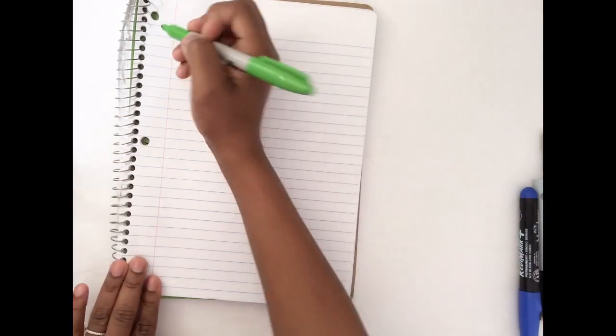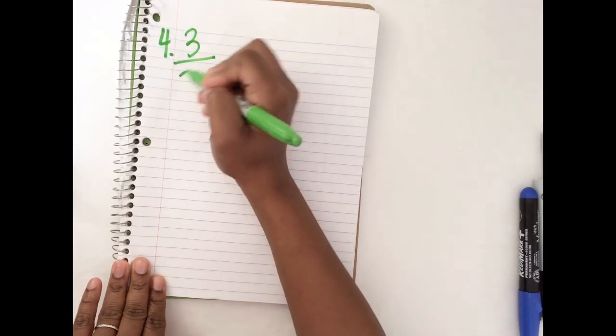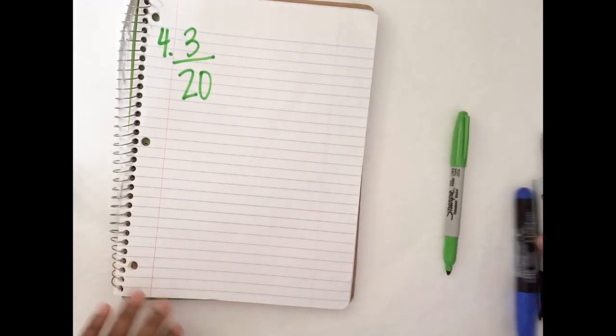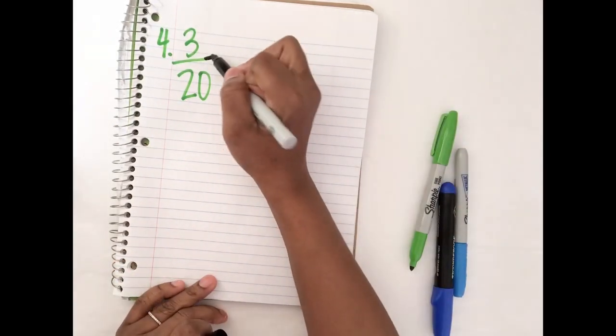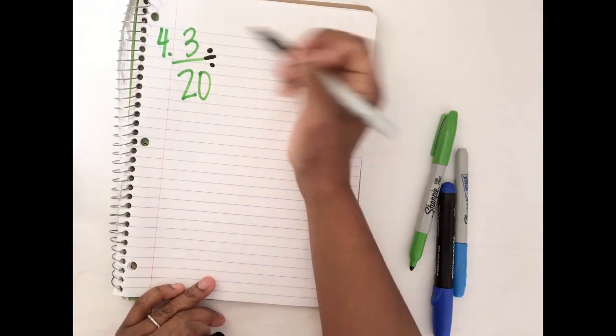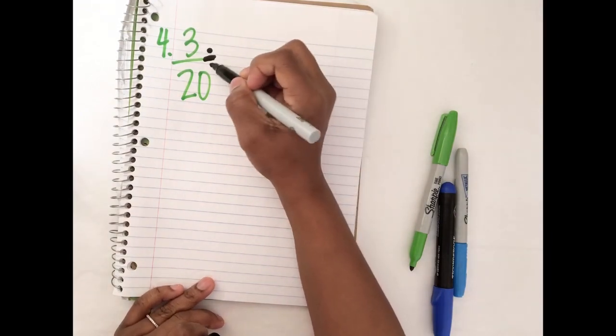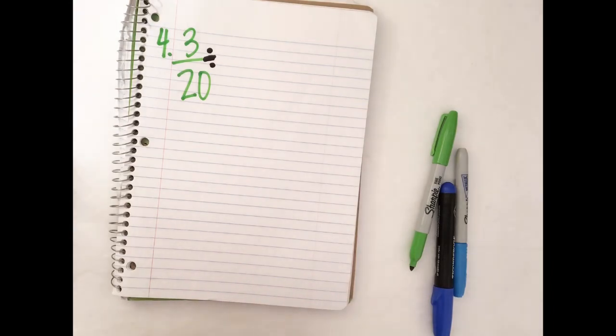Great. Thanks for staying with me. We will do one more together. Let's do question number 4 on page 591. I have the fraction 3/20. And I like to say, the fraction bar means divide. Say it with me. The fraction bar means divide.